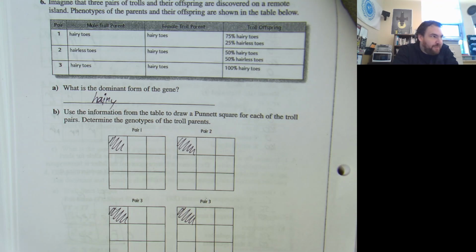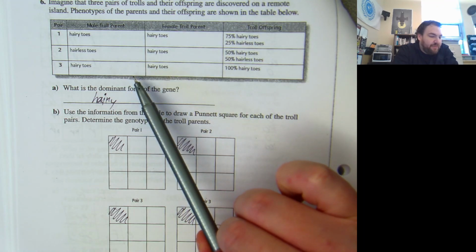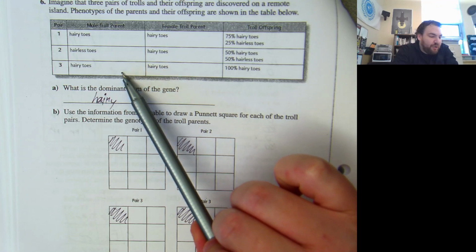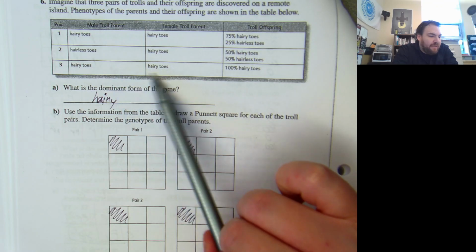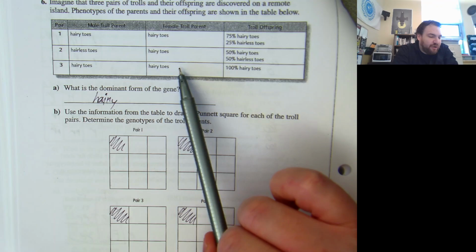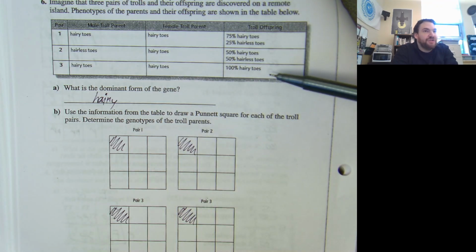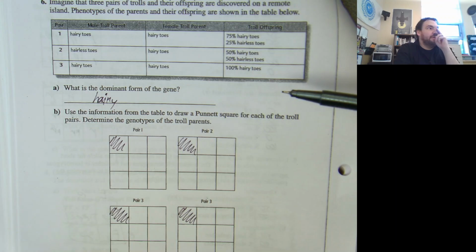I figured, and I hope that you're able to follow through too, that hairy seems to be the dominant trait here. Because if you have a hairy-toed parent and a hairy-toed parent, and to get 100% hairy toes, you need to recognize that there's two ways for that to happen.